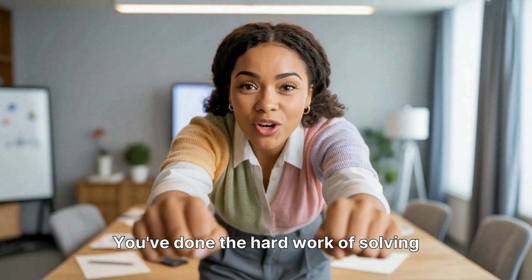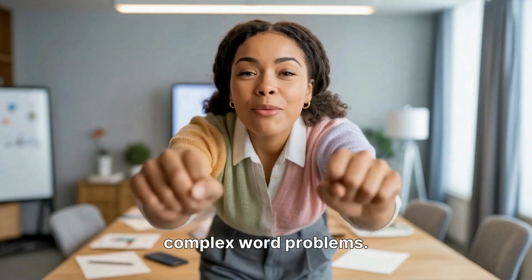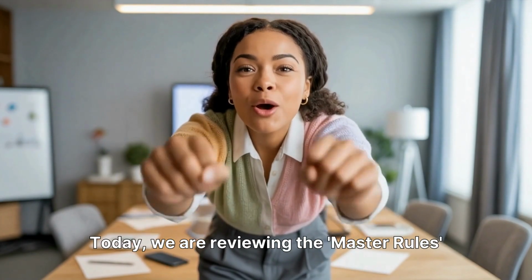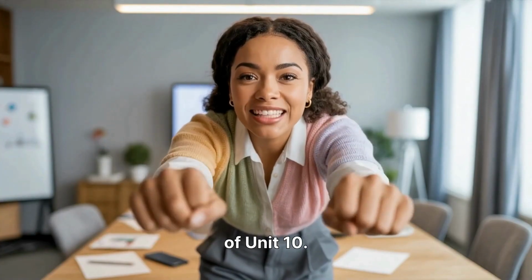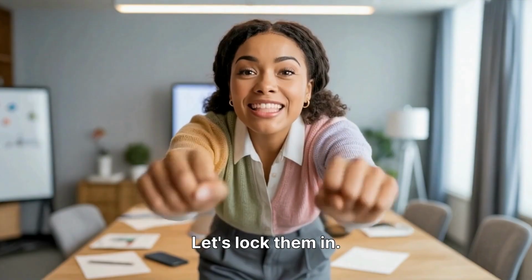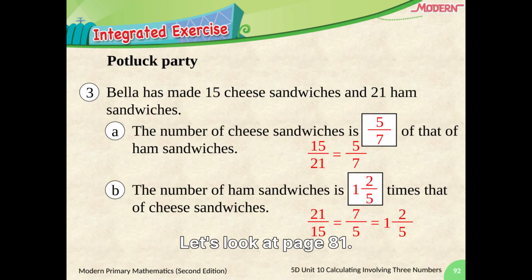You've done the hard work of solving complex word problems. Now it's time to consolidate that knowledge. Today, we are reviewing the master rules of Unit 10. These formulas are the keys to your success. Let's lock them in. Let's look at page 81. Rule number 1.